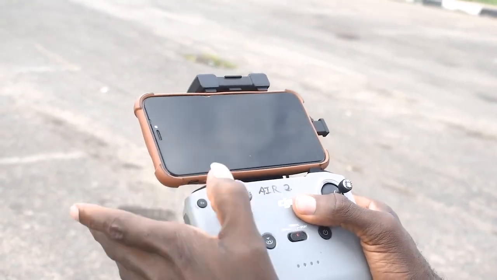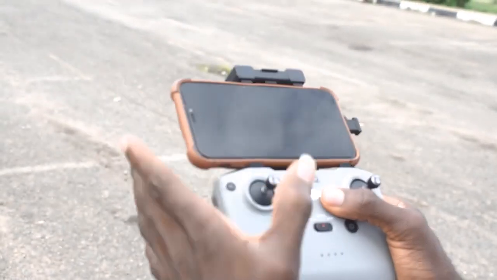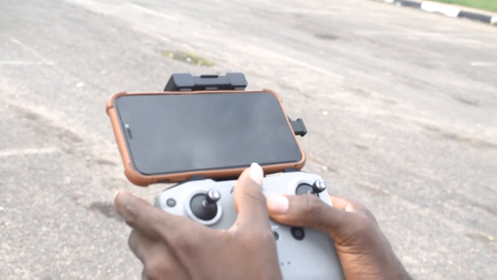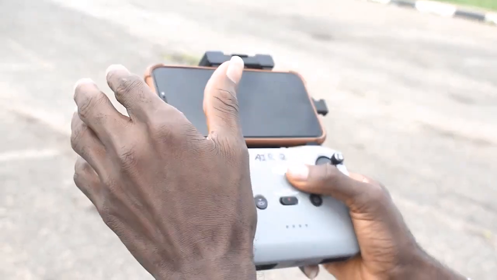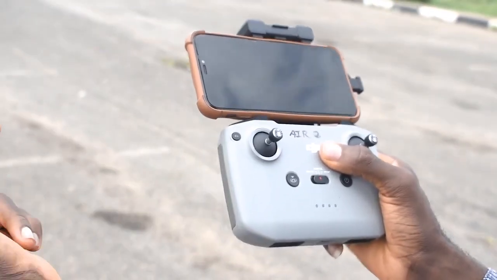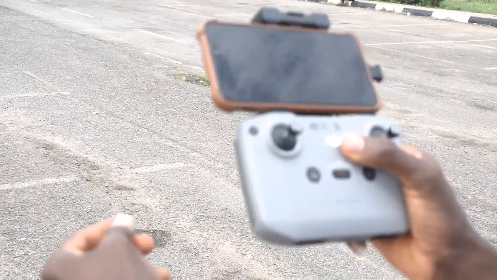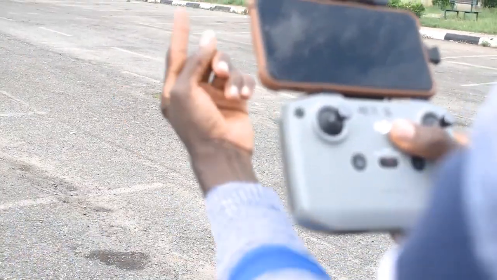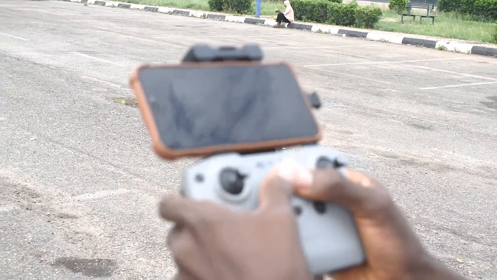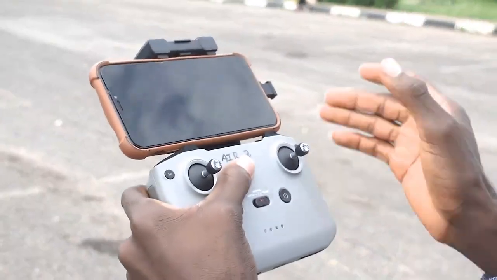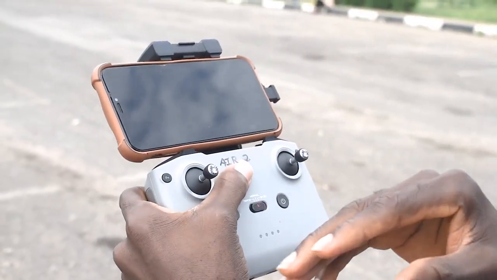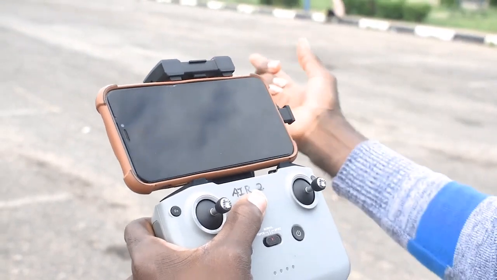So if I go up, this is throttle up. If I come down, this is throttle down. And if I press this, this is the yaw movement. That is, the orientation of my drone is going to change. I'm going to use it in an example very soon. So my drone is going to change direction. That is yawing. And then if you want to roll, rolling is like moving your drone left or right, and then pitch is like going forward or coming back.